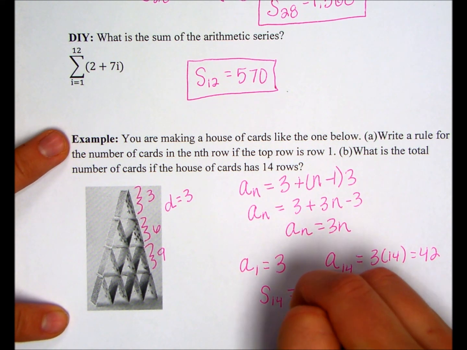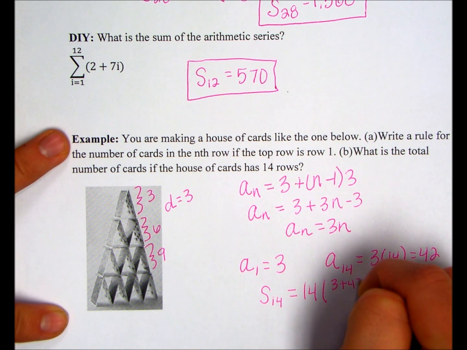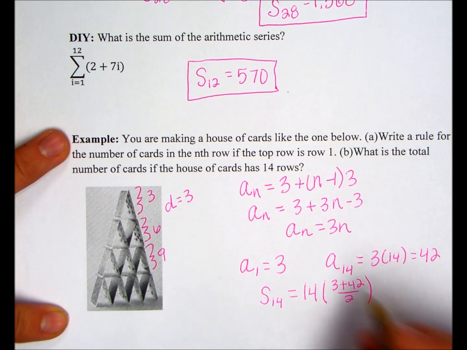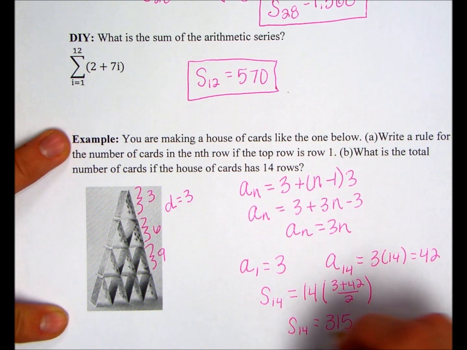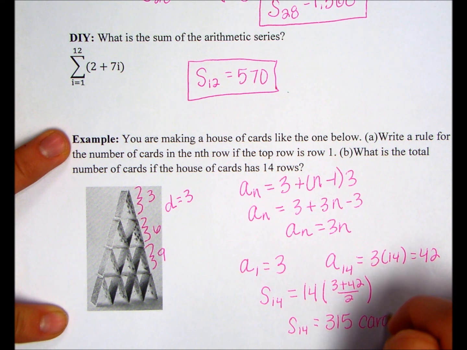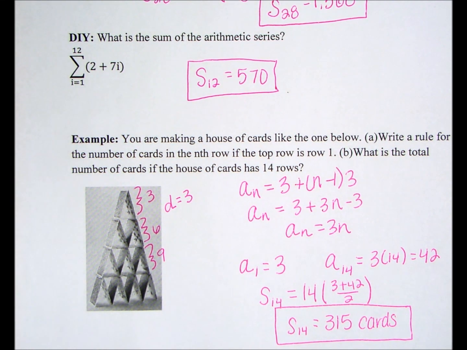So this is going to be S sub 14 equals 14 multiplied by 3 plus 42, divided by 2. So S sub 14 equals 315. So if I had 14 rows of these cards, you would need 315 cards to complete this.